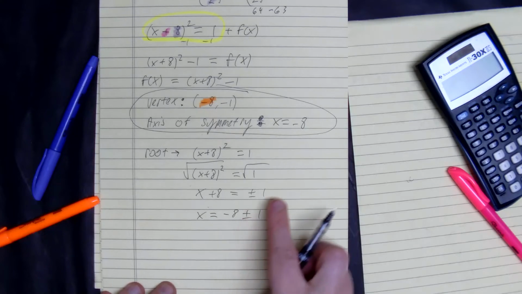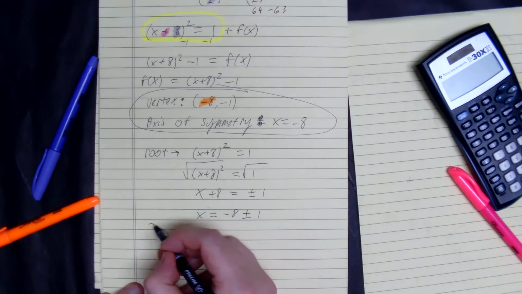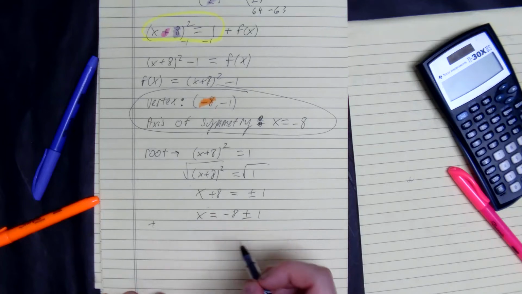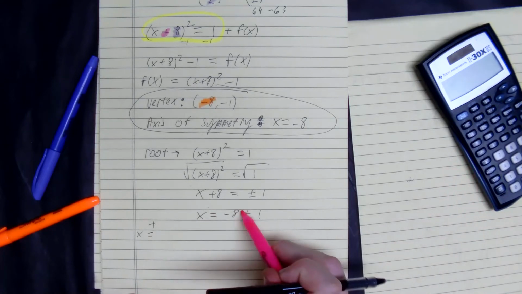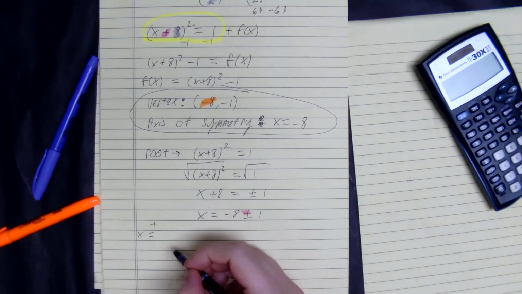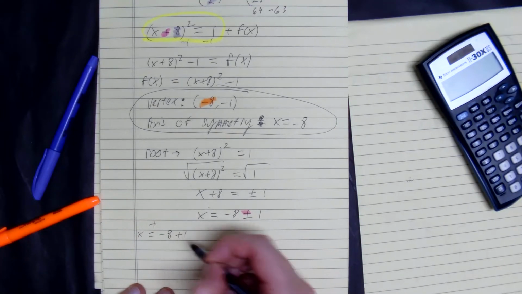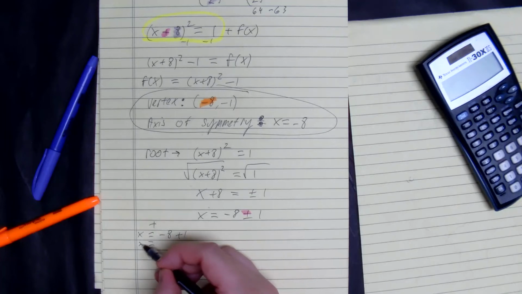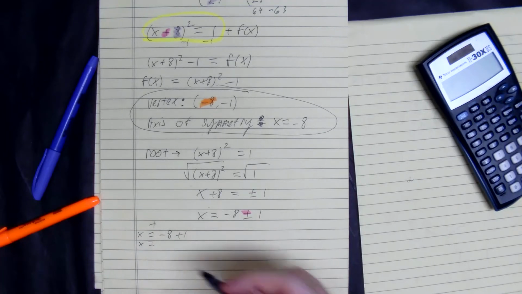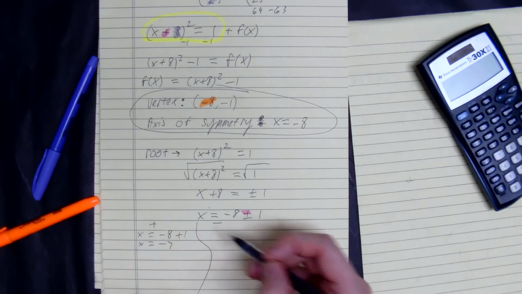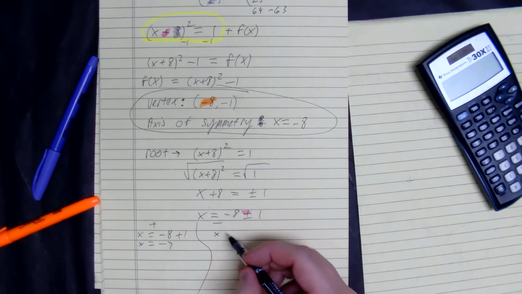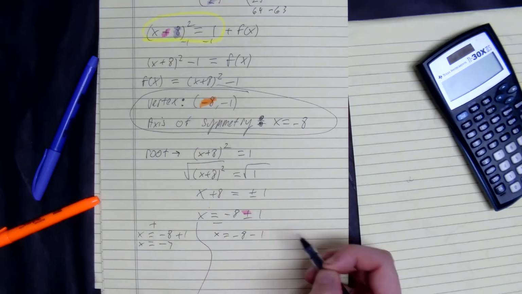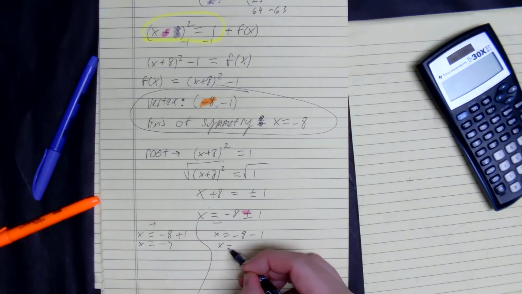Square root of 1 is plus or minus 1, so we're going to get a positive answer and then a negative answer. Let's do the positive first. x is equal to negative 8 plus 1, so x equals negative 7. That's our first root. Let's do it again, the negative. x is equal to negative 8 minus 1. We get x equals negative 9.